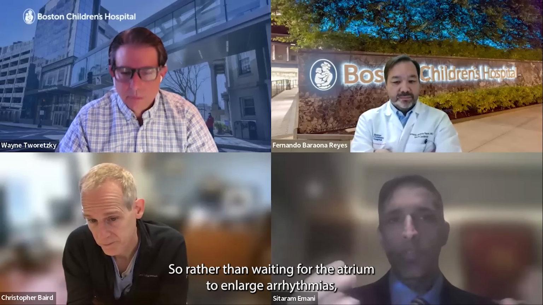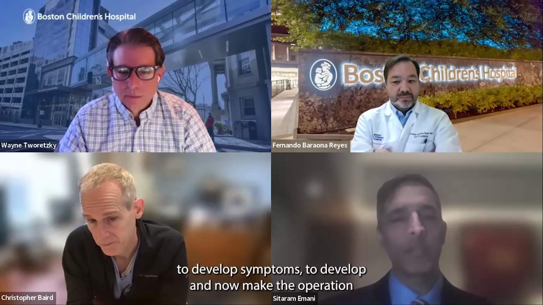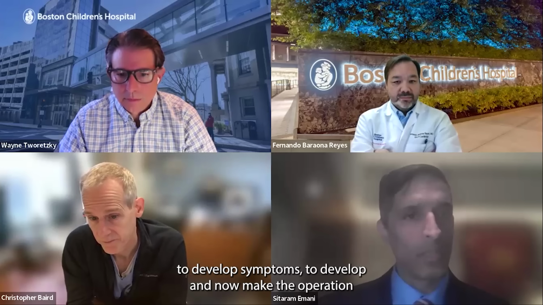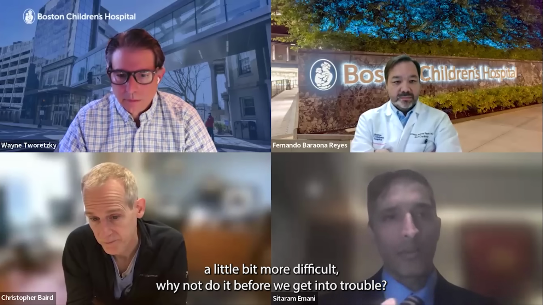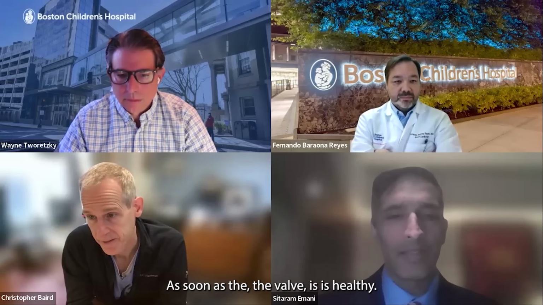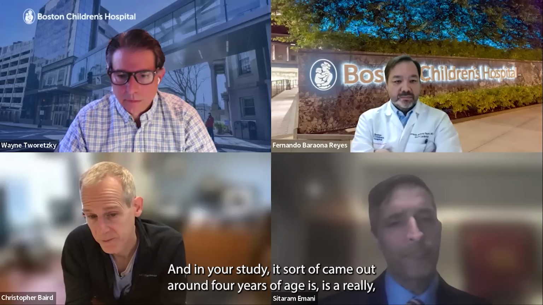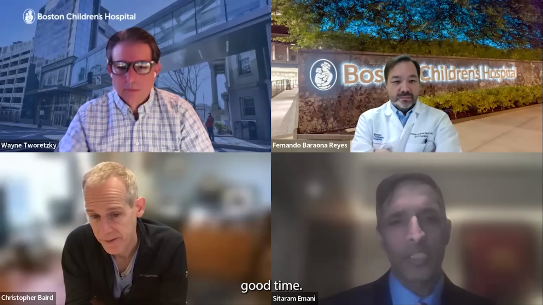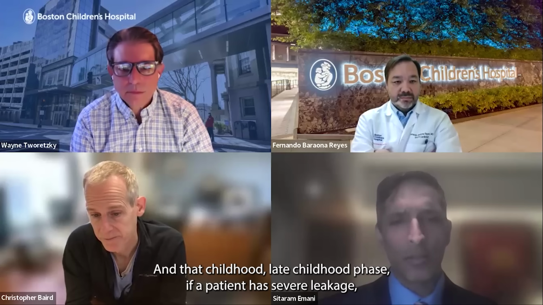So rather than waiting for the atrium to enlarge, arrhythmias to develop, symptoms to develop, and now make the operation a little bit more difficult, why not do it before we get into trouble, as soon as the valve is healthy? And in your study, it sort of came out around 4 years of age is a really good time in that late childhood phase.